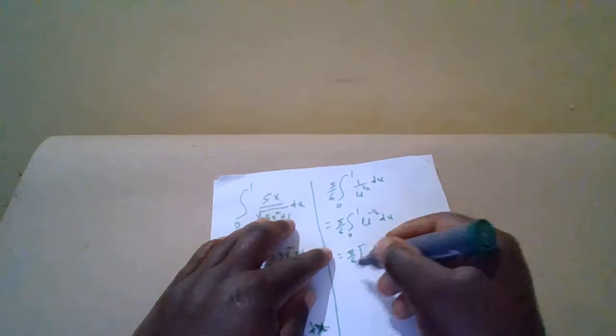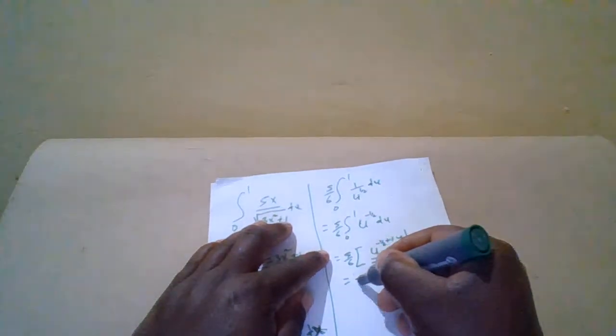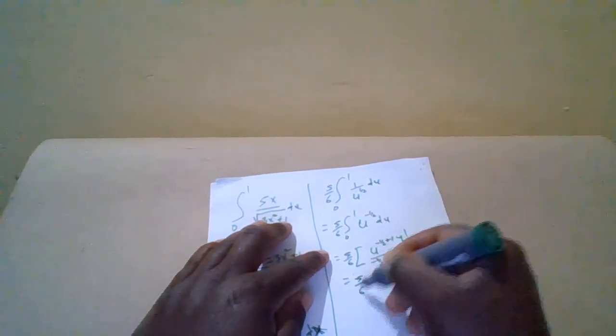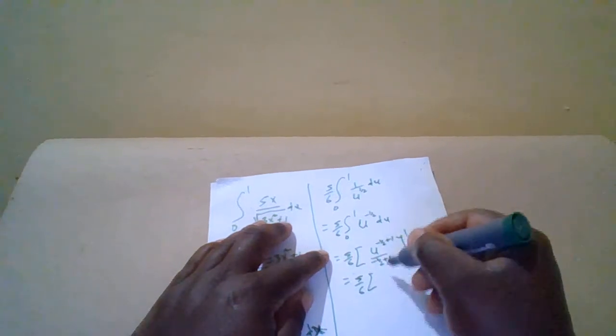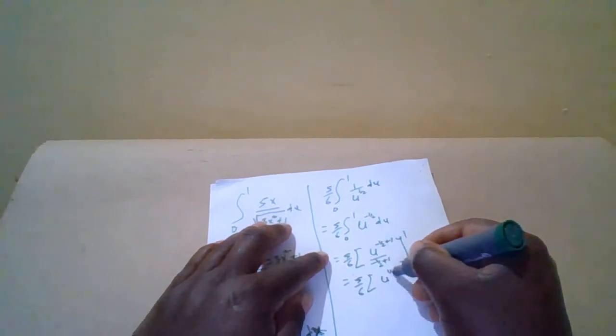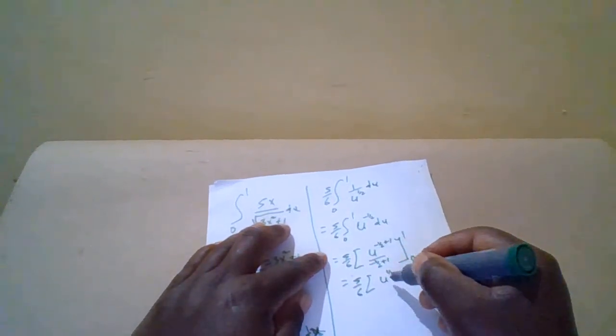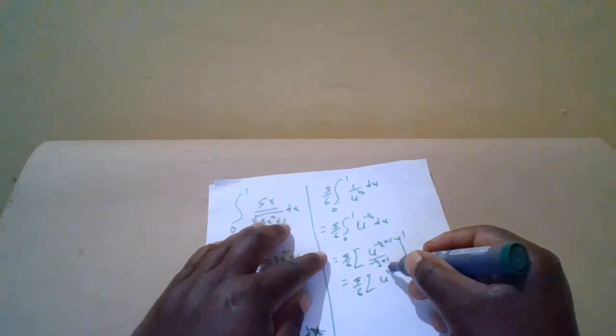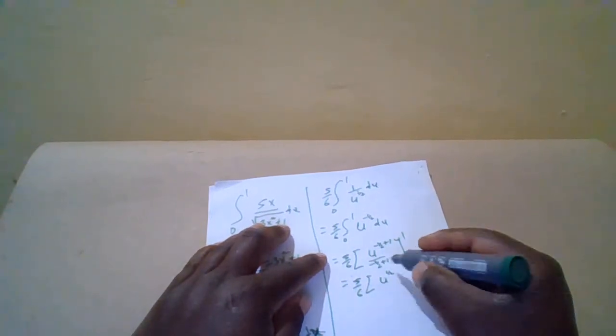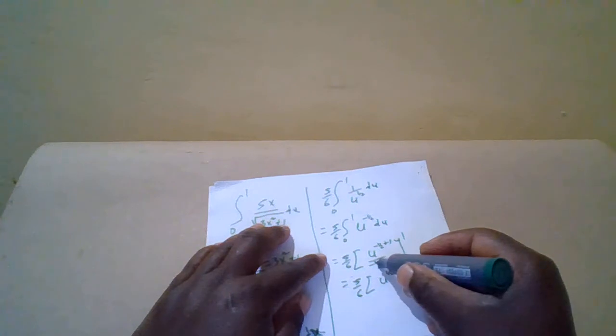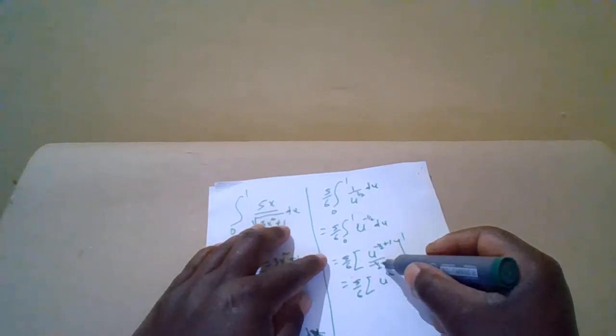This equals 5 over 6, u raised to a half, divided by negative a half plus 1.